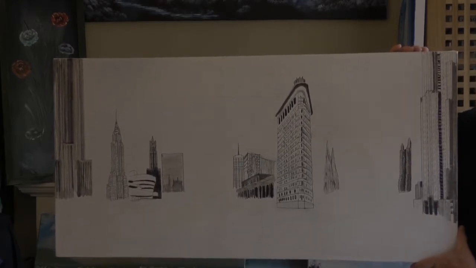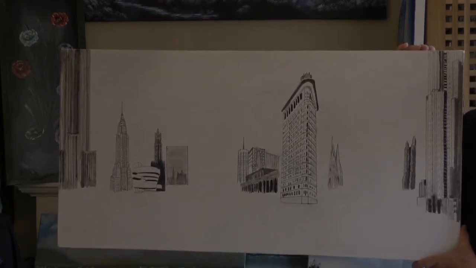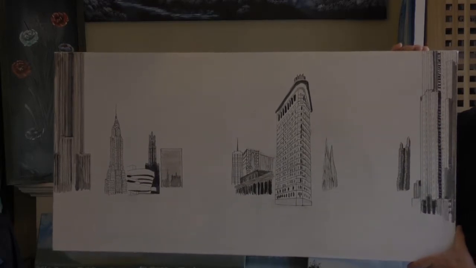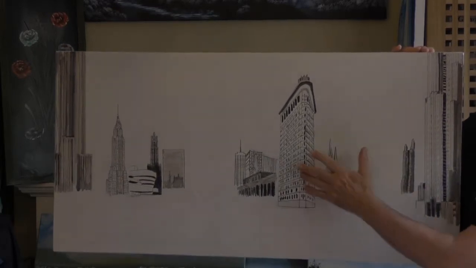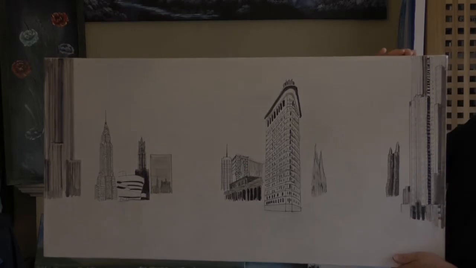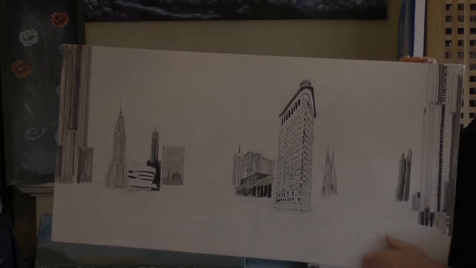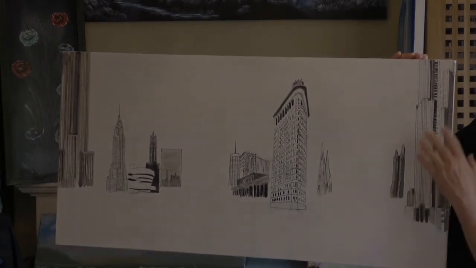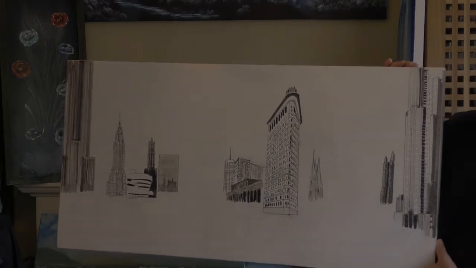In the background you see the United Nations buildings. We come across to the right, the World Trade Center, the Brooklyn Bridge, City Hall, the massive, or so it seems, Flatiron Building, St. Patrick's Church, the Waldorf Astoria, and then finally on the right the Rockefeller.